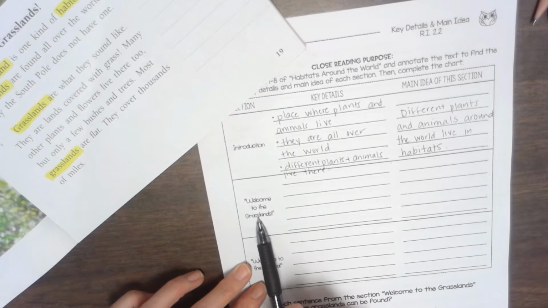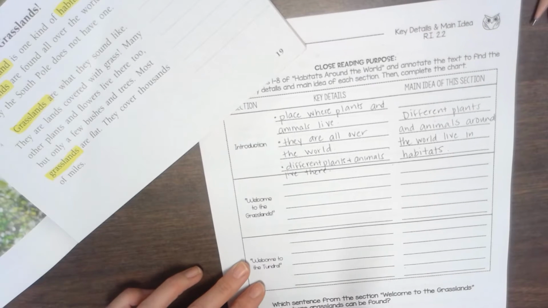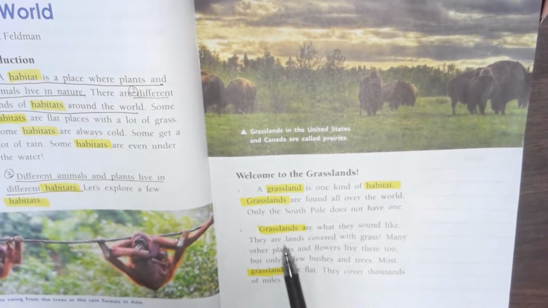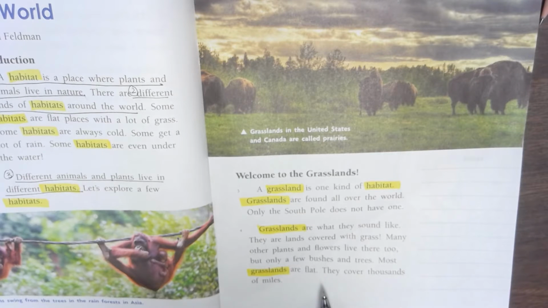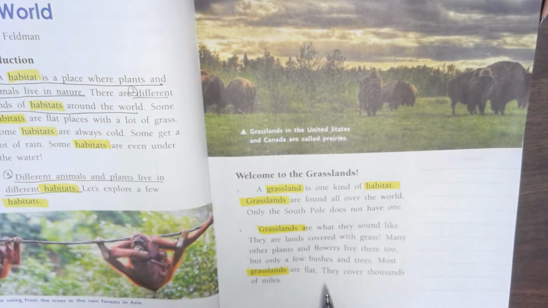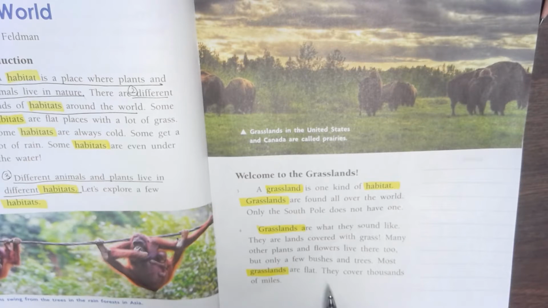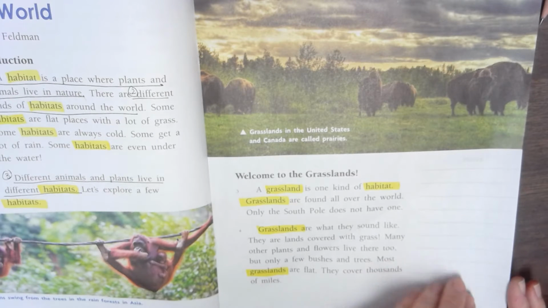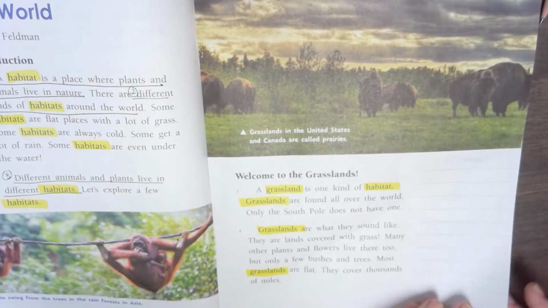Our next section is called Welcome to the Grasslands. So let's review what that section was about. A grassland is a one-of-a-kind habitat. Grasslands are found all over the world. Only the South Pole does not have one. Grasslands are what they sound like. They are lands covered with grass. Many other plants and flowers live there too, but only a few bushes and trees. Most grasslands are flat. They cover thousands of miles.